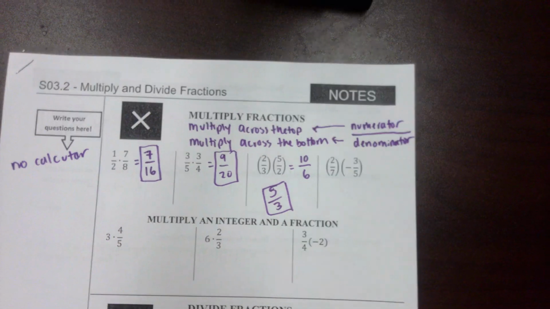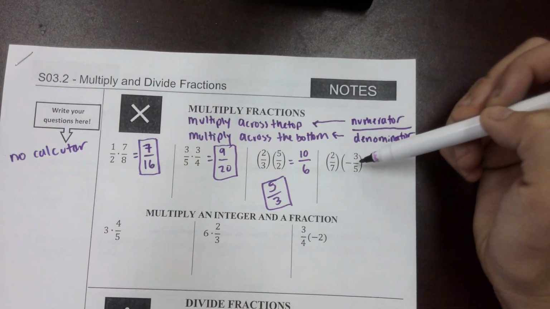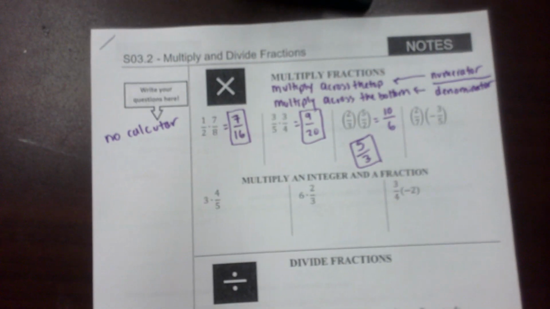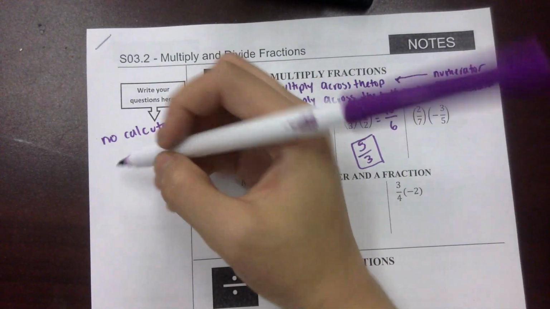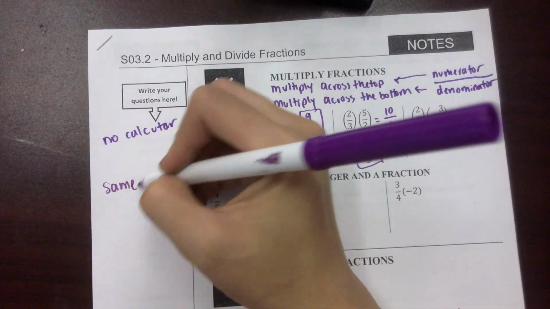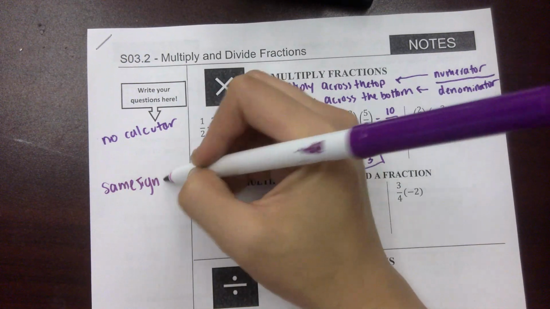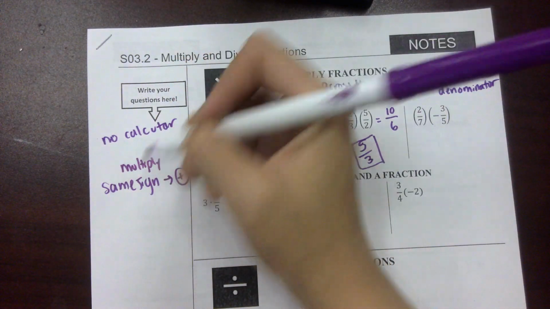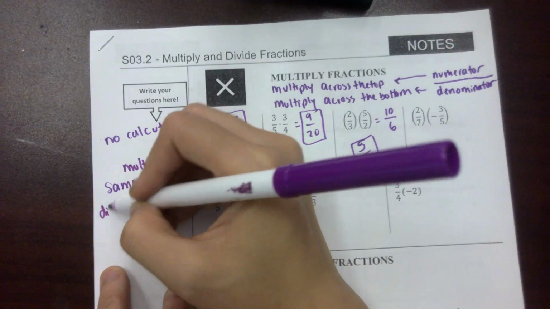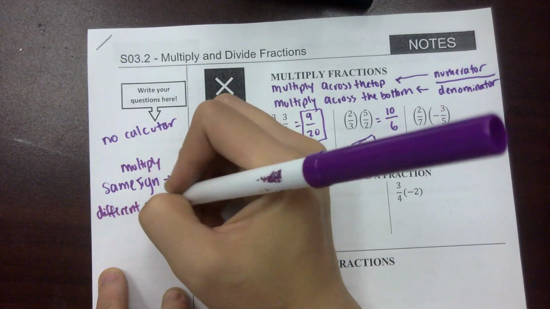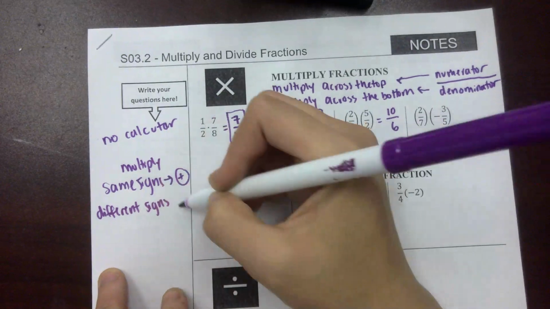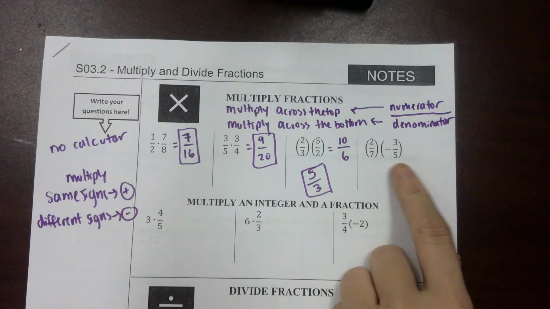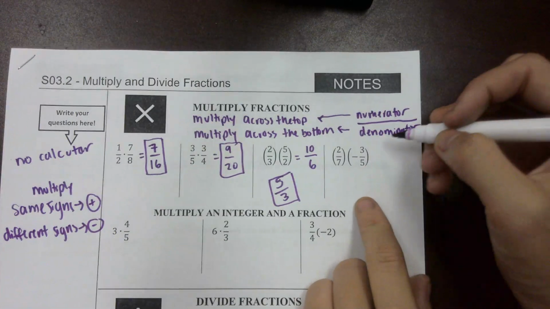And then our last one, we have a negative in here. So if you remember from previous notes, we had same sign becomes a positive, right? Multiplying. And then different signs turns into a negative, right? So if I have a positive and a negative, I know my answer is going to be a negative. So we just want to keep that in mind as we do this.